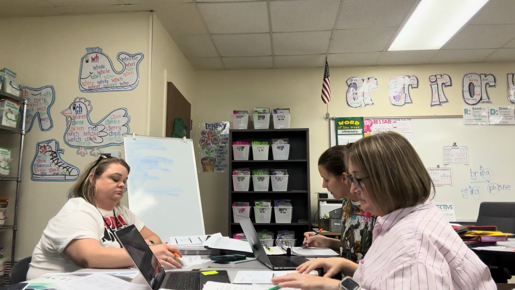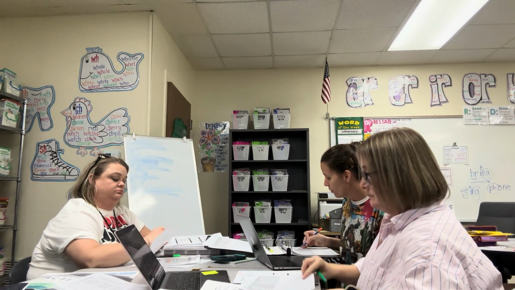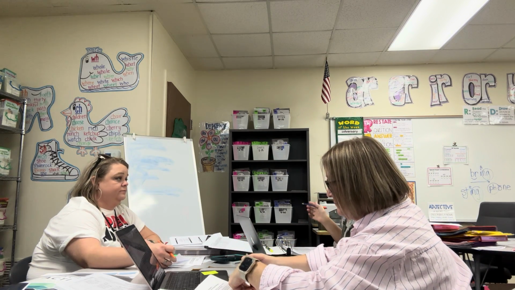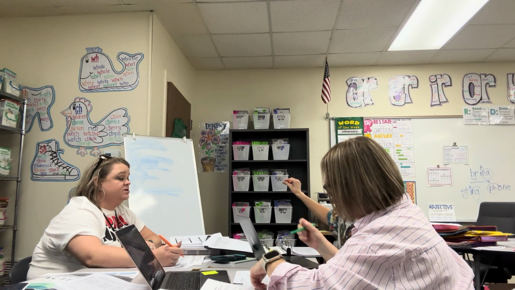Let's see. So my first little guy, if you look at him across the board right here, he's got hundreds, 50, 100. The two TEAGs that we just looked at are the only two that he's struggling with. He's got everything else. That's why he wasn't on my interventionist list. Yes. And that's just a quick reteach.